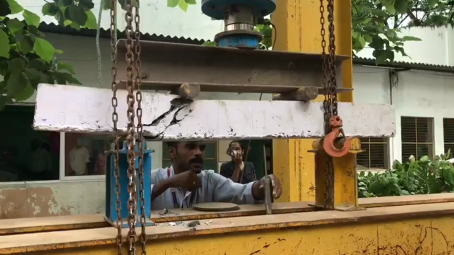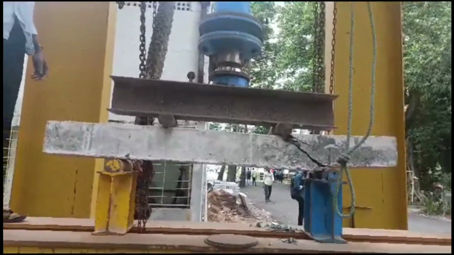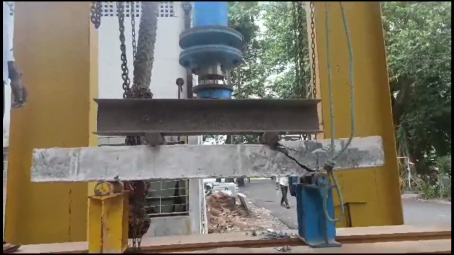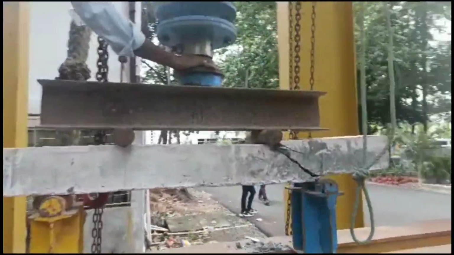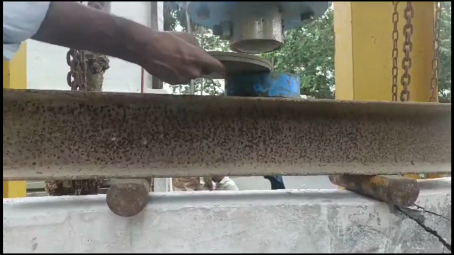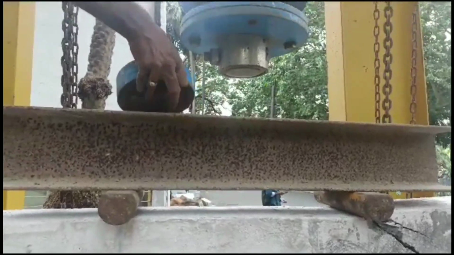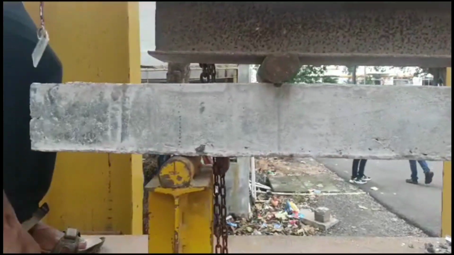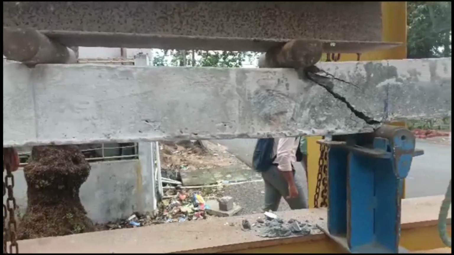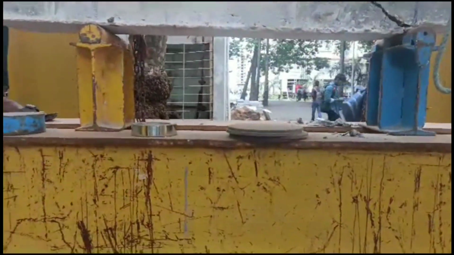You can see here the crack patterns on the left side nearer to the support. The beam is slowly failing after the application of load. On the right side also the beam is cracked, and the maximum crack has been observed at the supports.